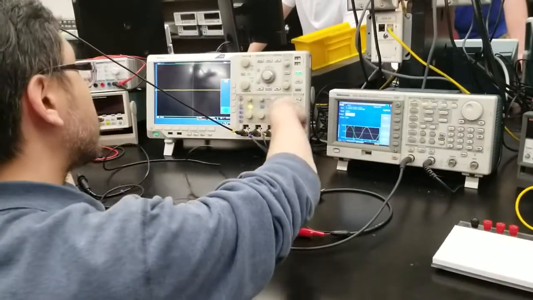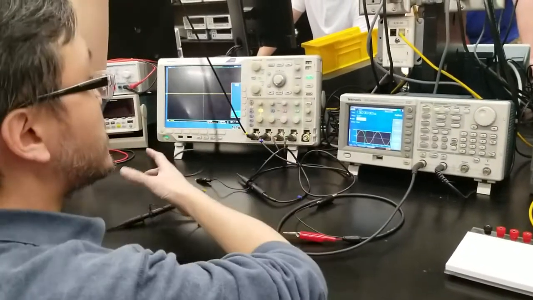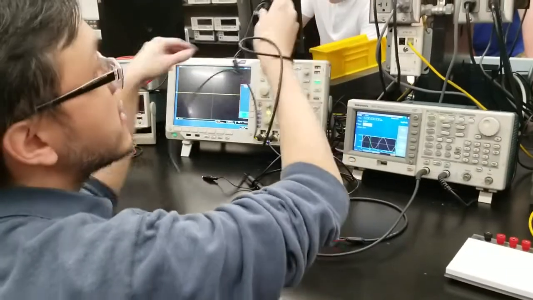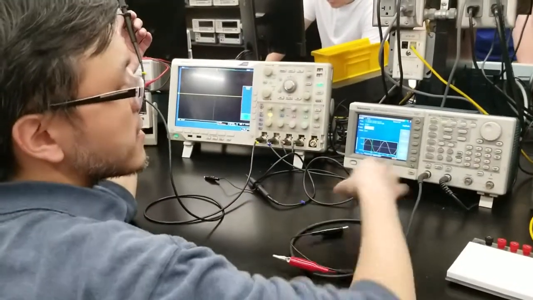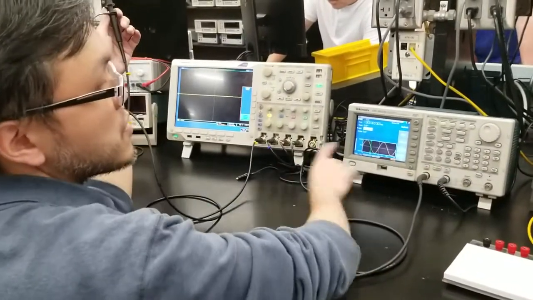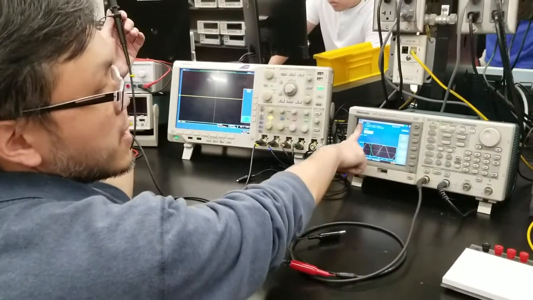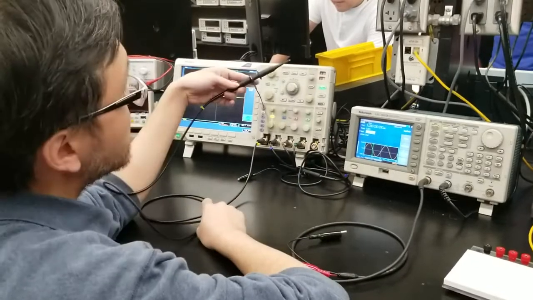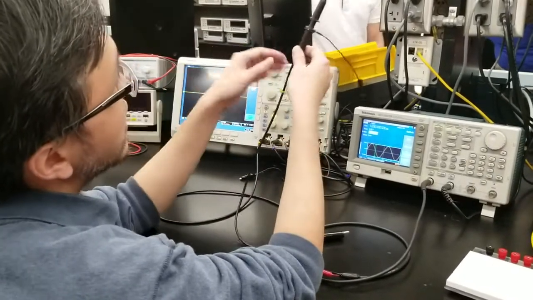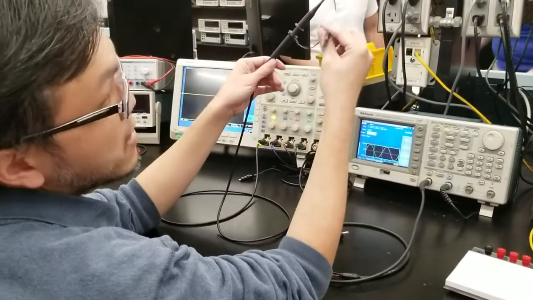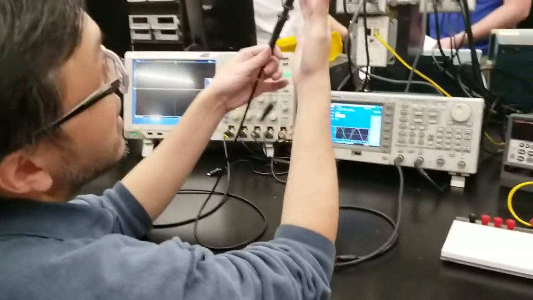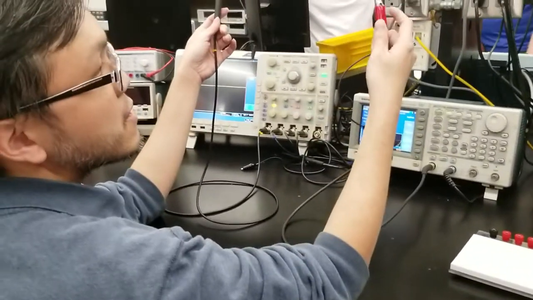There are 4 channels on the scope. I'm going to use the first one. There are 2 channels on the function generator. I'm going to use channel 1. Is that okay? The probe here has negative and positive. This also has a negative and positive.